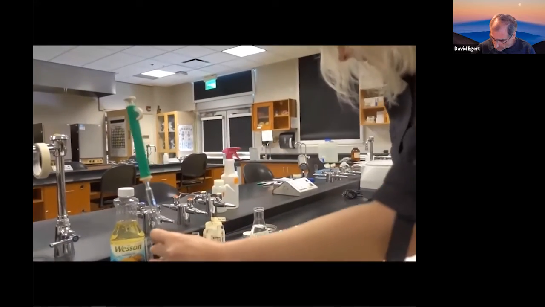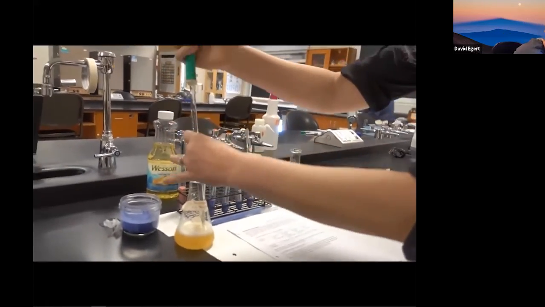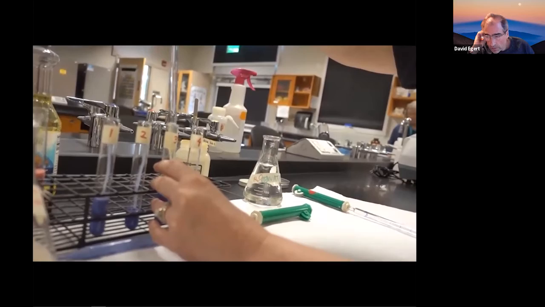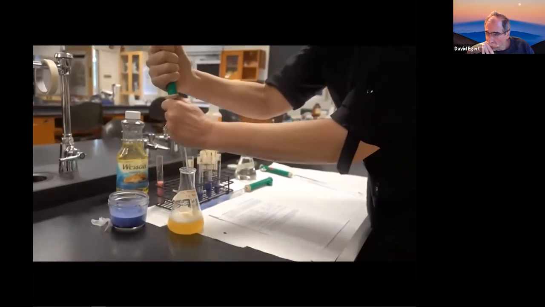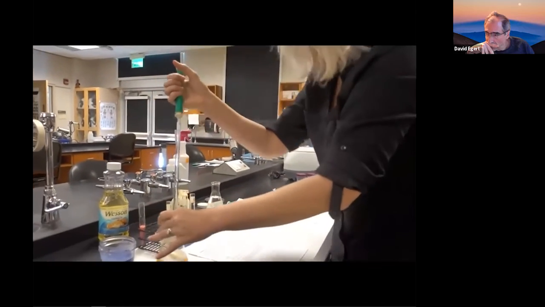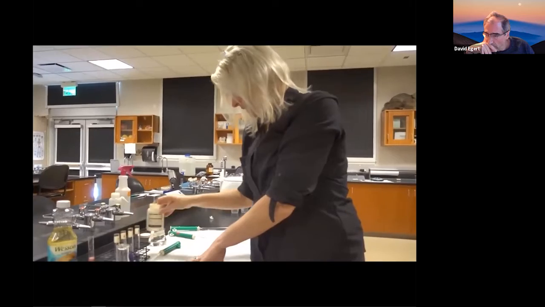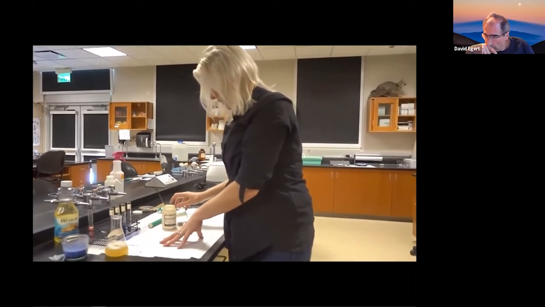Okay, and I'm also going to add 3 mL to test tube 3. And then the next, test tube 2, I'm going to add a pinch of bile salt and some water, 3 mL. And then test tube 4, just 3 mL water.